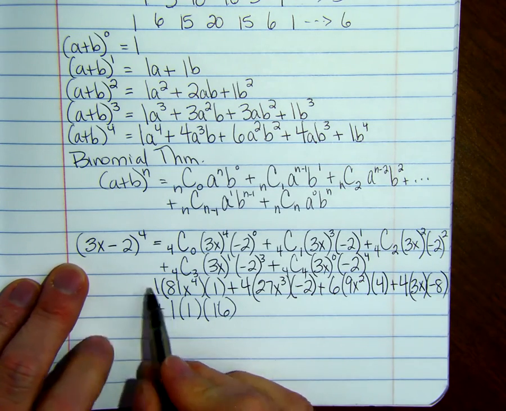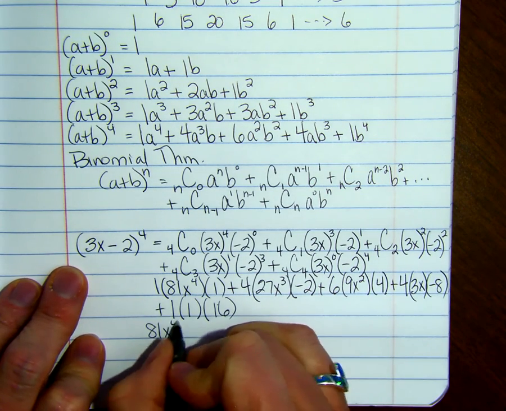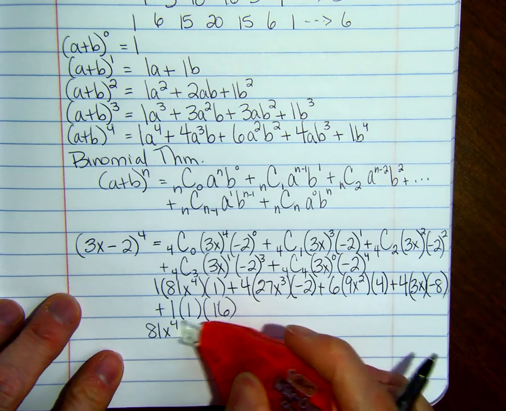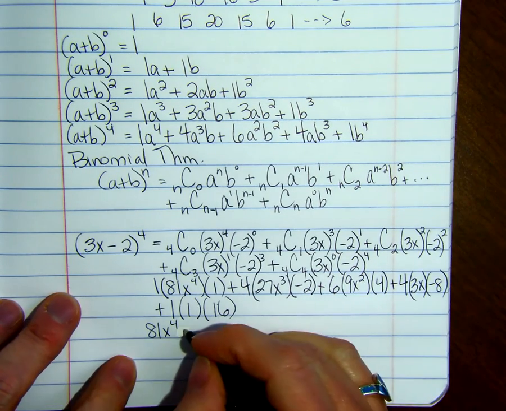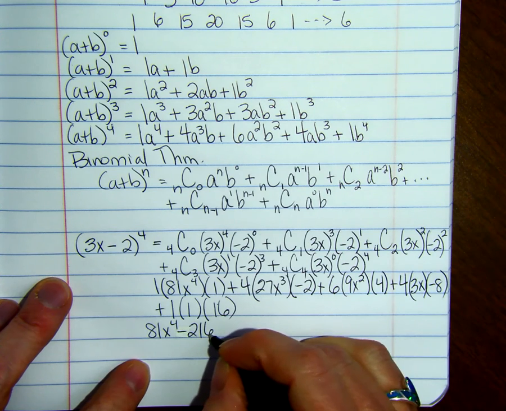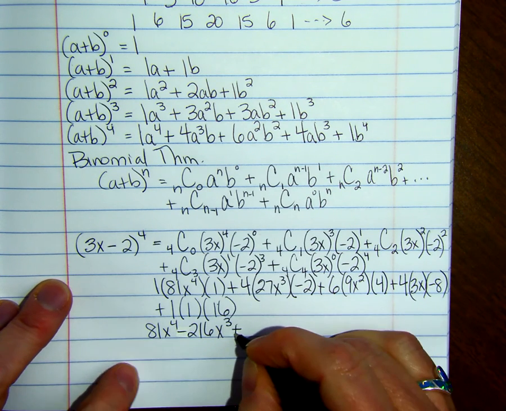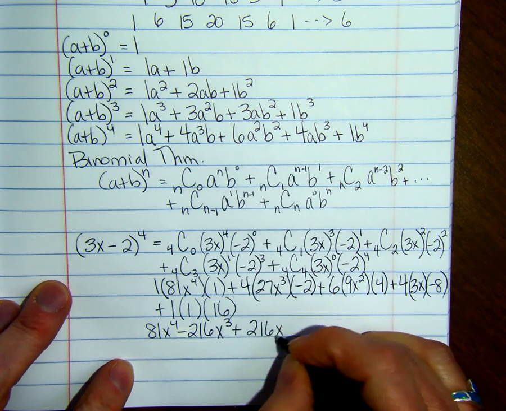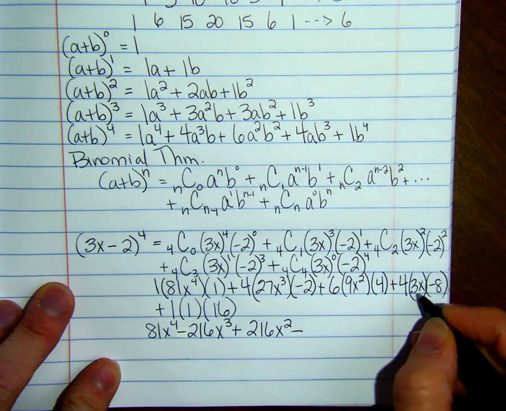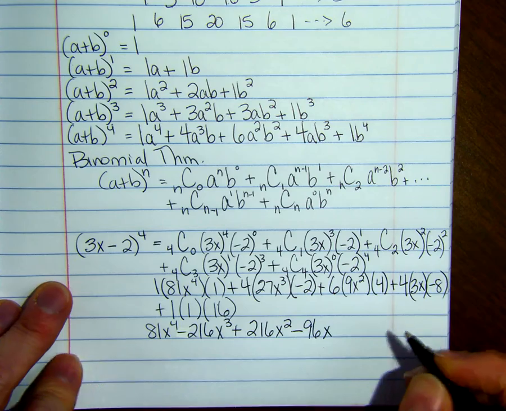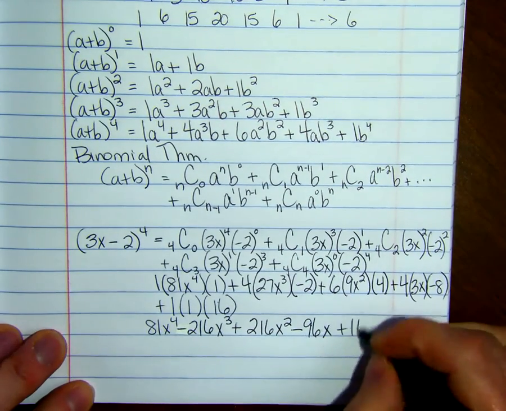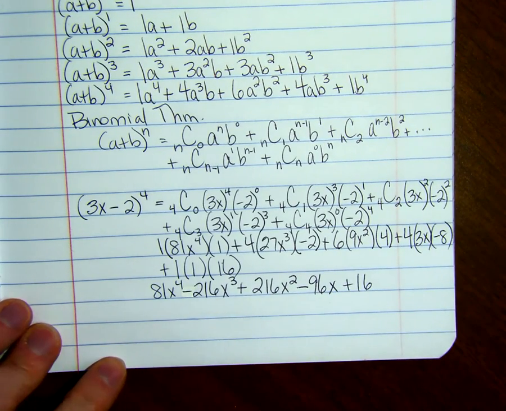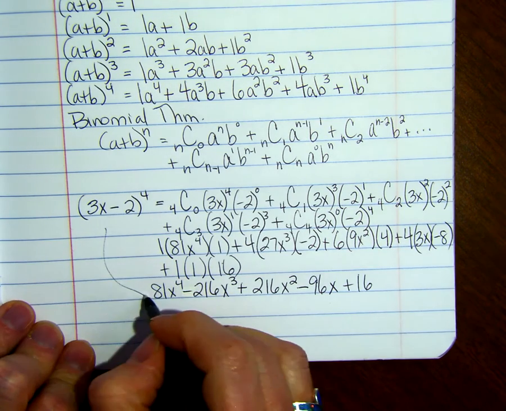Then when we multiply these together, we have 81x to the 4th minus 4 times 2 times 27, so minus 216x cubed. This one's a plus, and this is 6 times 9 times 4, which is the exact same thing, 216x squared, minus 12 times 8, 96x, plus 16. So this is the answer to this problem.